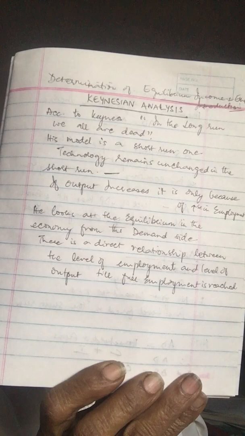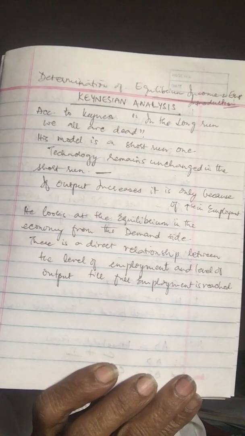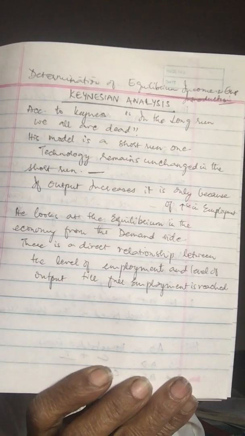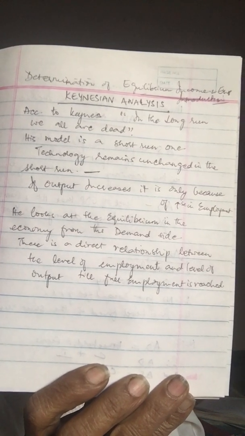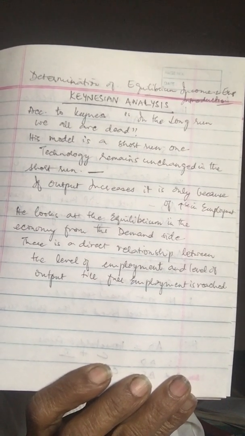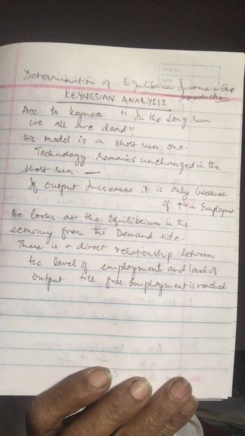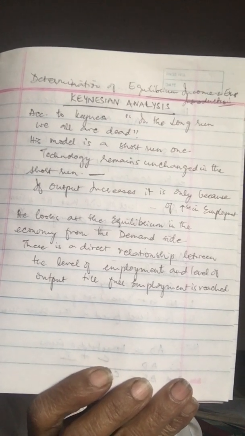So in short, equilibrium level of national income is determined by aggregate demand and aggregate supply. The word aggregate refers to the country as a whole. For example, aggregate demand means demand for all goods and services by the country as a whole. It can be from the pin to ship, as I said. It encompasses all goods you can ever think of.